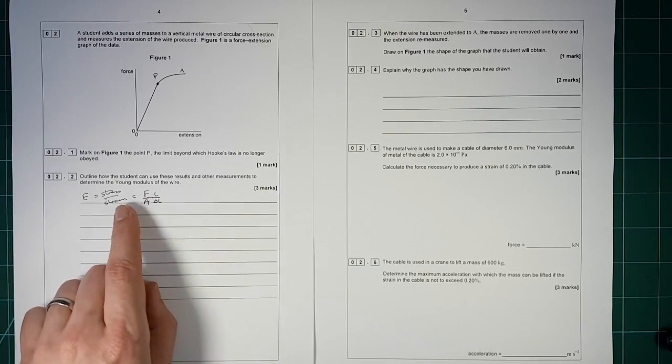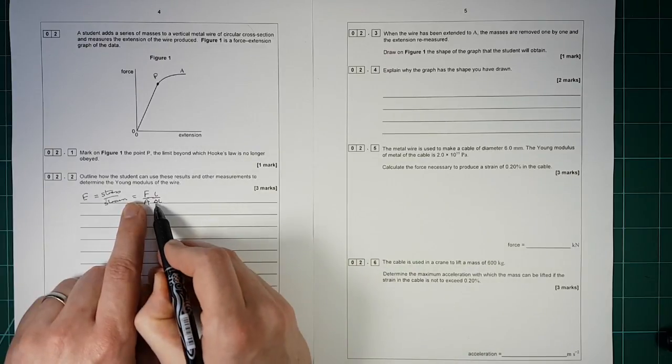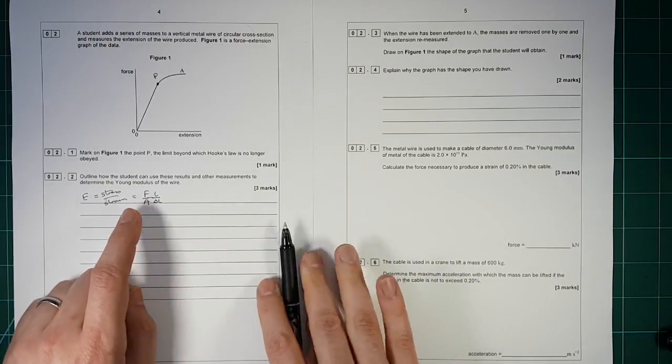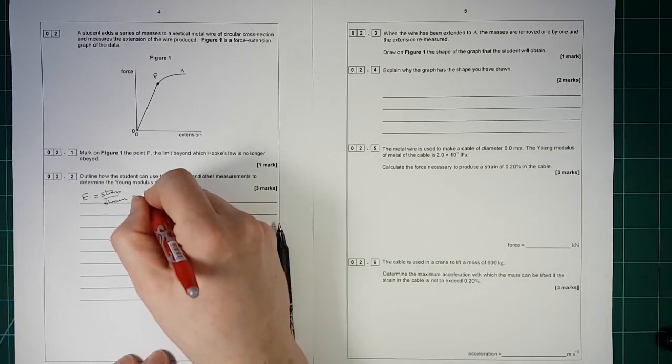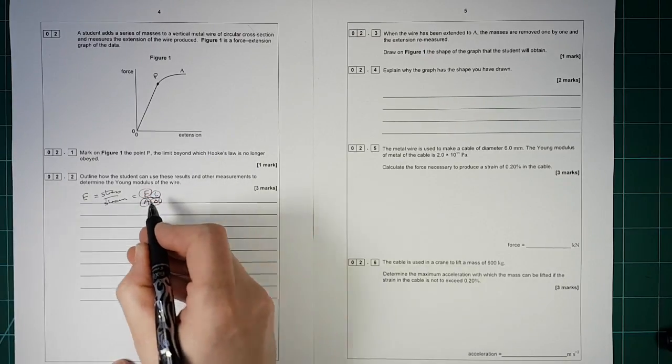Right, so we need to find the Young's modulus. So we have a force, we have an extension, so we know those two. So I'll just mark those up in a different colour. We know that one and we know that one. So we need to find that one and that one. So let's say that we've done that. So how do we do that?